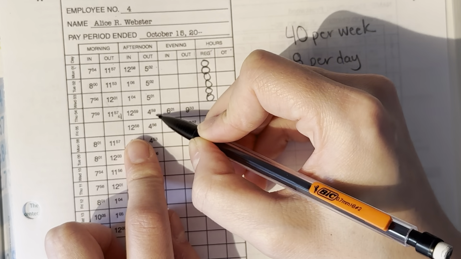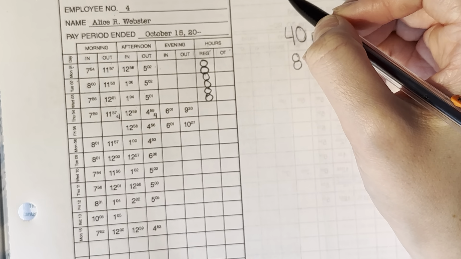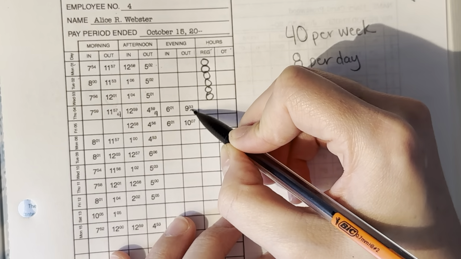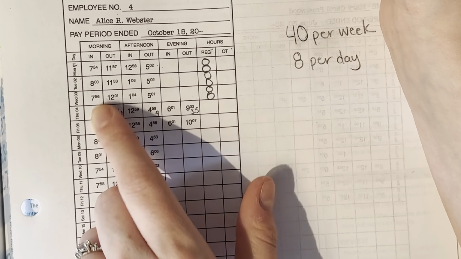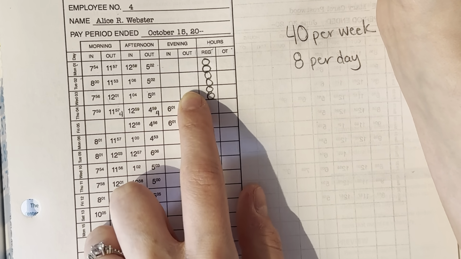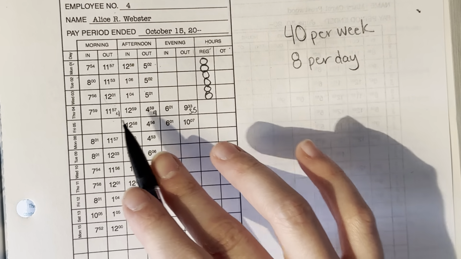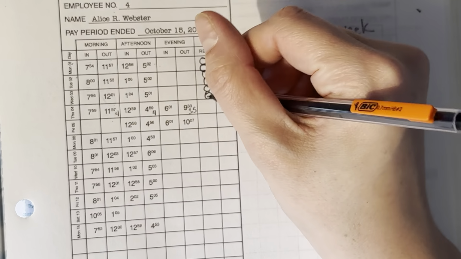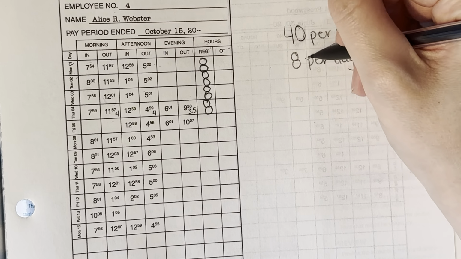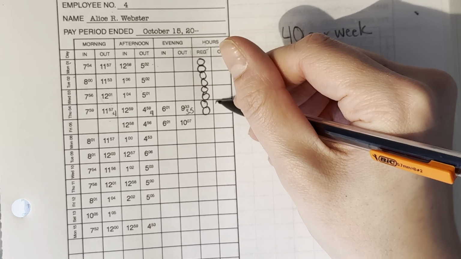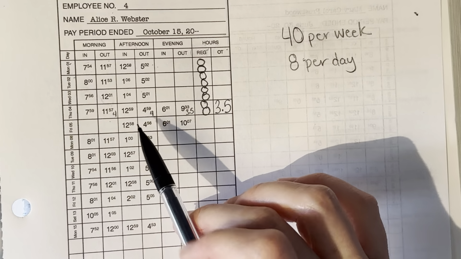1 to 5, that's another 4 hours. And then 6 to 9:30 is 3.5 hours. So if we add those up, 8 plus 3.5, we're over the 8 hours already. So 4 plus 4 plus 3.5. So 8 of those hours go in our regular time, and then anything over the 8 hours per day goes in our overtime, 3.5. So now it's Friday.